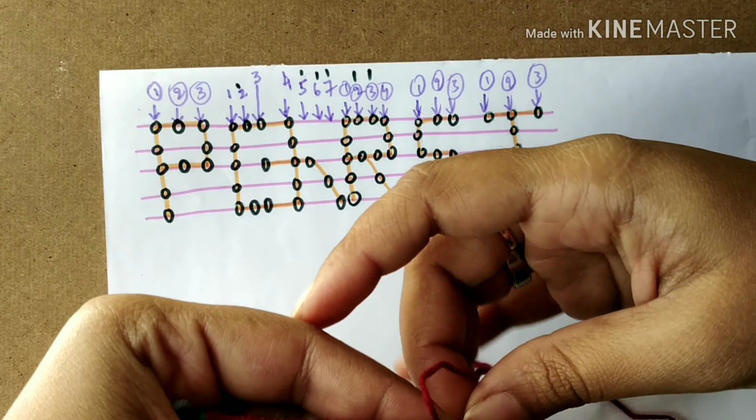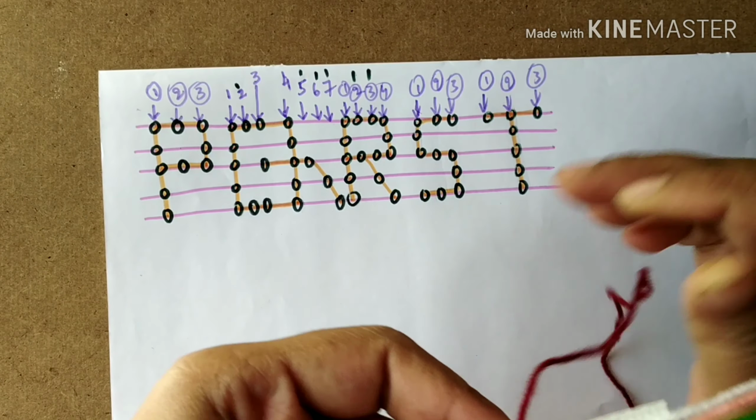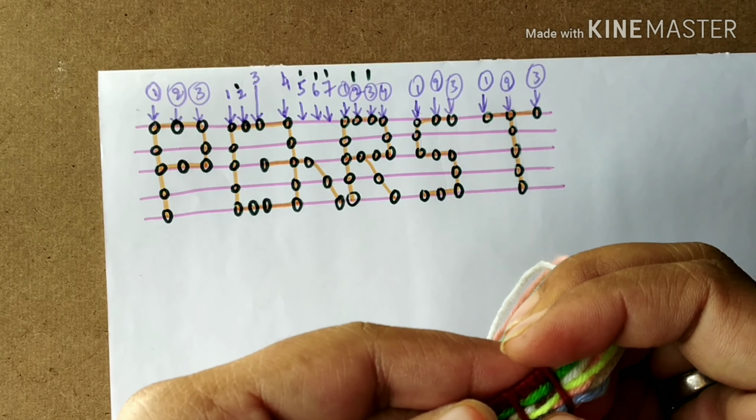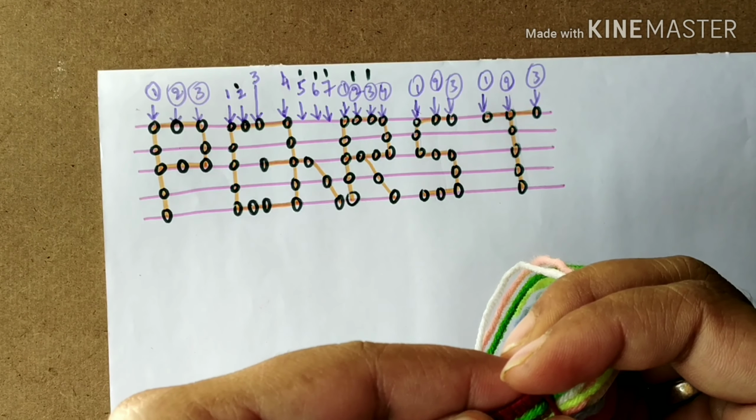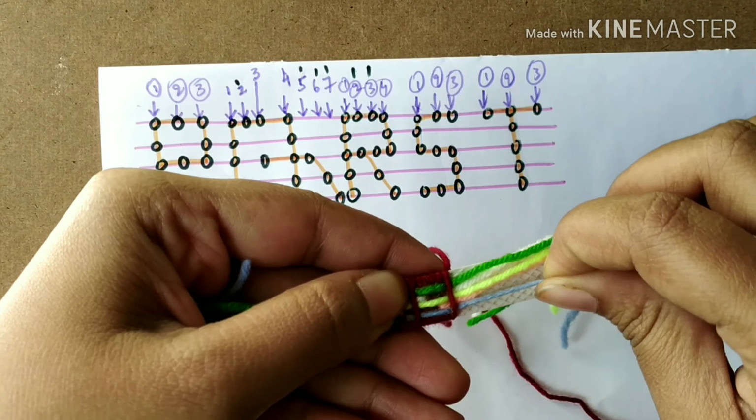At any point of time, if you feel you have to adjust the threads a little bit for perfect shape, you can do it. But while doing, don't change the position of the threads. Let them be in their positions. Letter S is completed now.